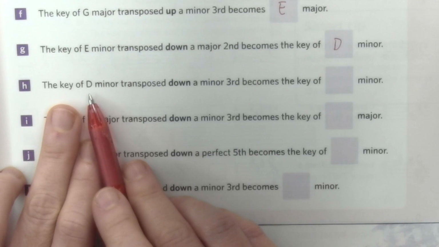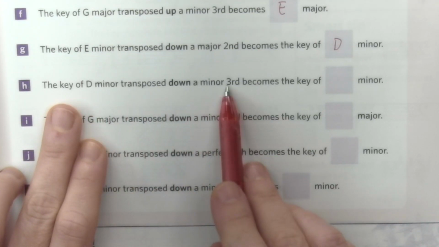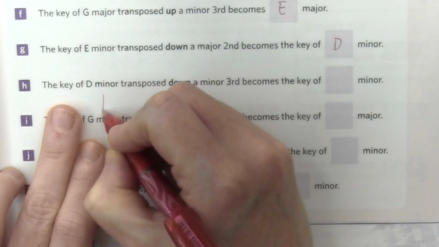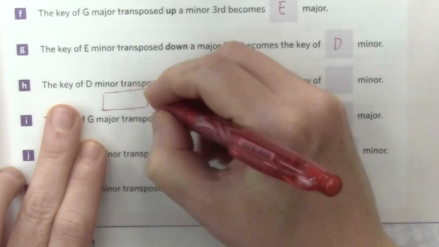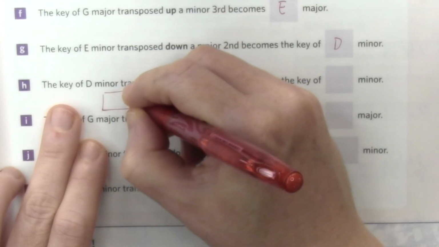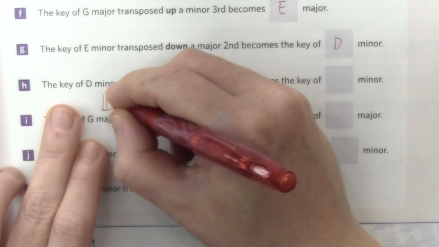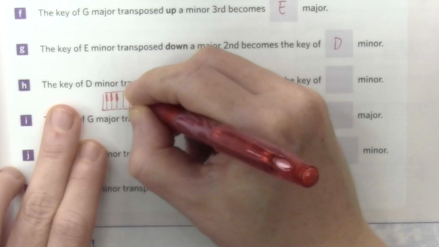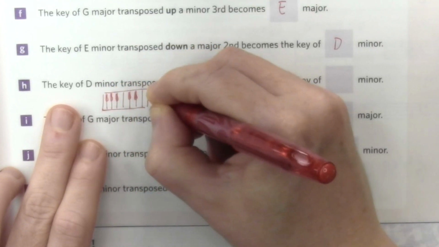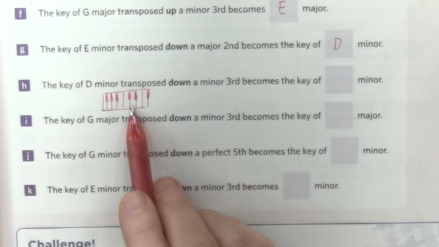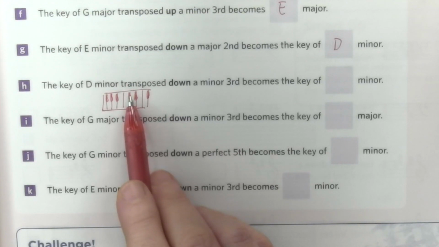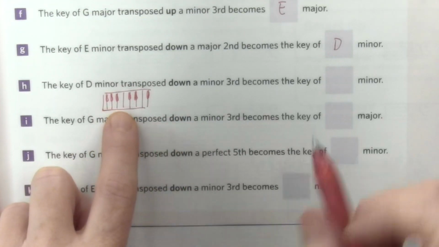D minor, down a third, becomes, let's see, I have to draw another keyboard. D minor, a minor third down, that would be 1, 2, and 3, B minor.